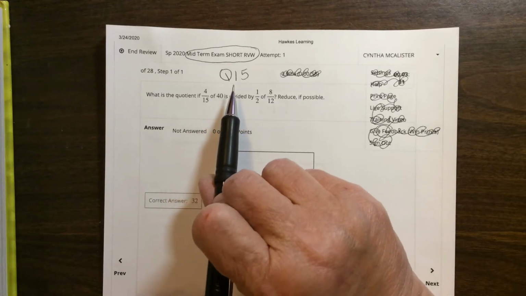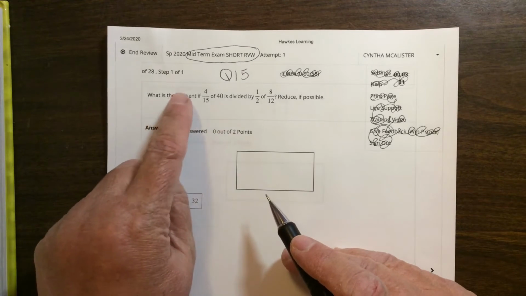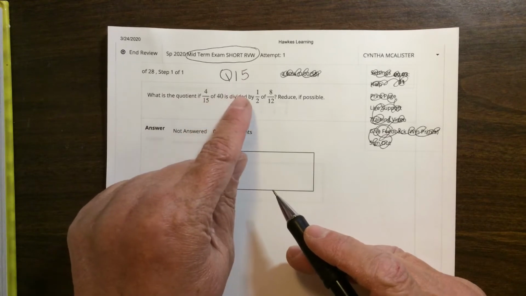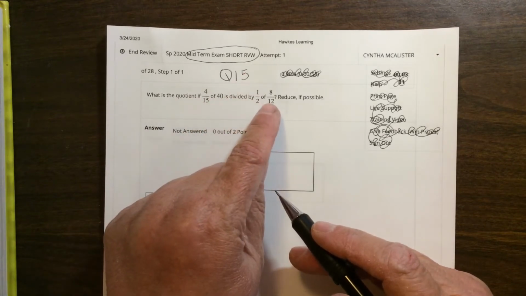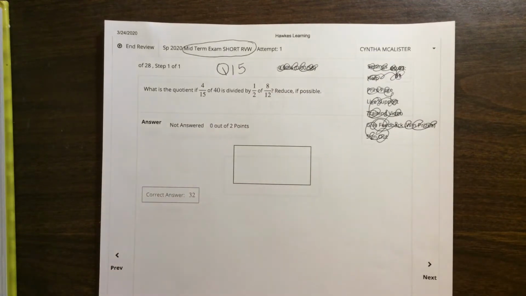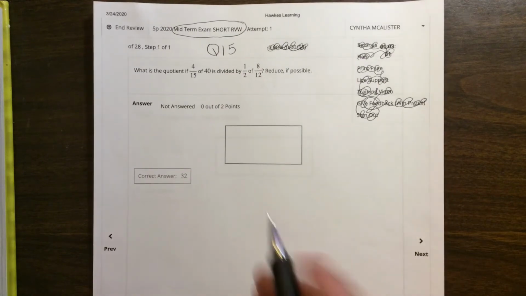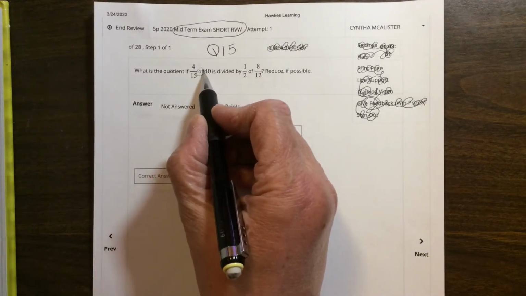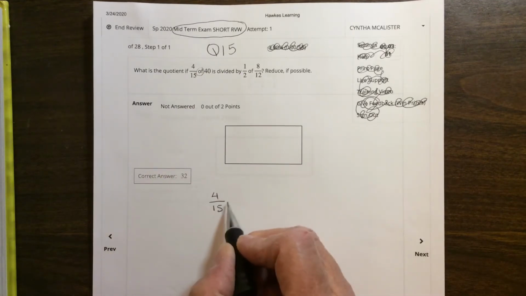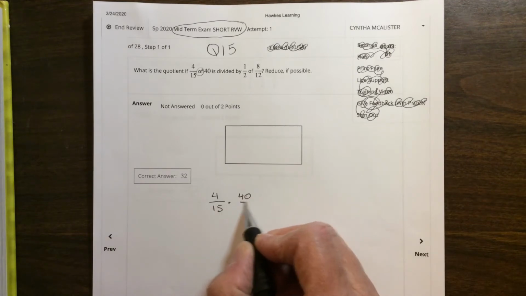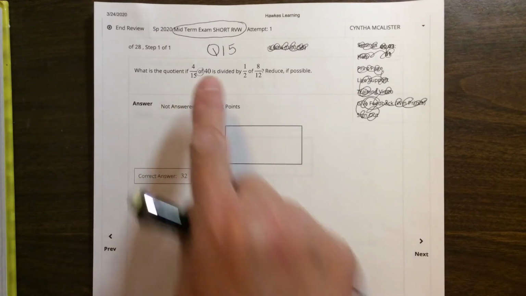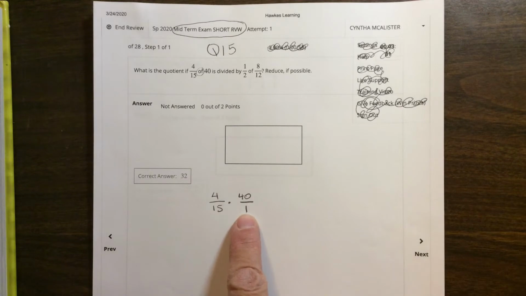This is question 15. It says, what is the quotient if 4/15 of 40 is divided by 1/2 of 8/12? Reduce if possible. Okay, so you're going to think about this problem in parts. Remember, "of" is a multiply word in math. So we are going to be multiplying, and remember, we make a fraction out of a whole number by putting it over 1. So 4/15 of 40, that's this multiplication problem.